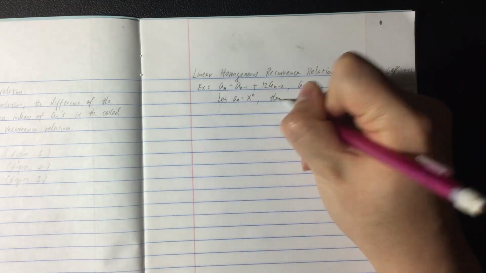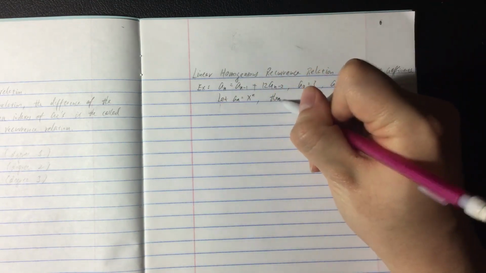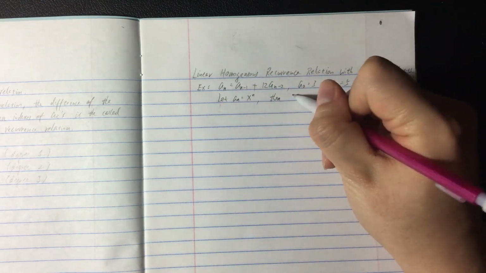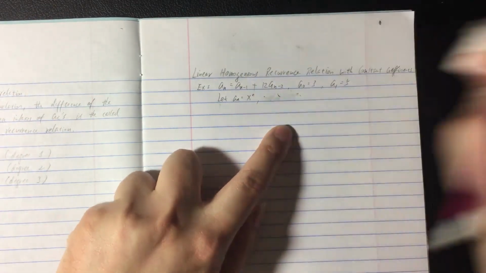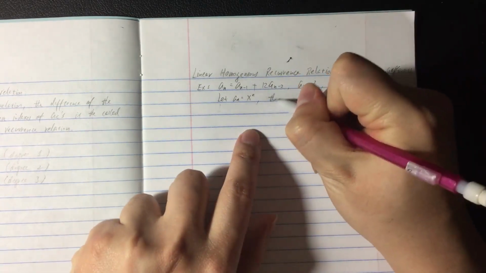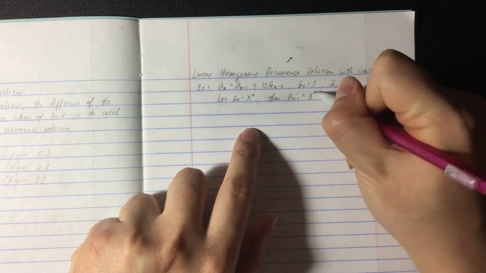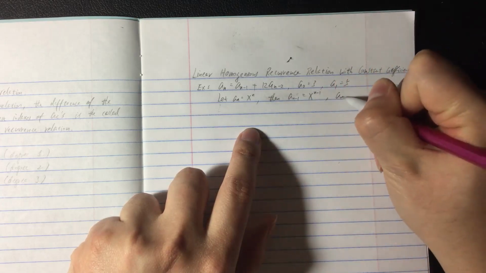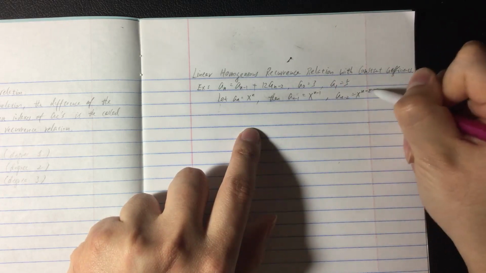Then a sub n minus 1 will be x to the power of n minus 1, and a sub n minus 2 will be x to the power of n minus 2.